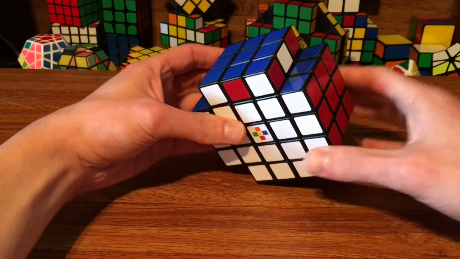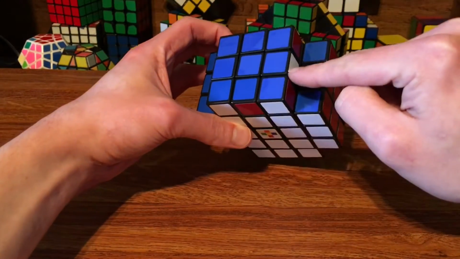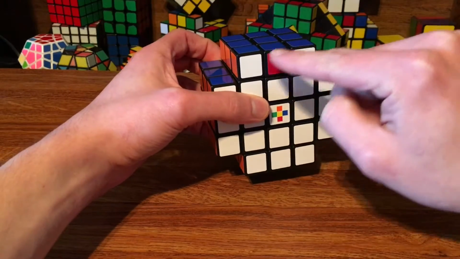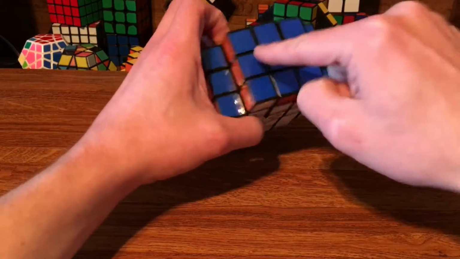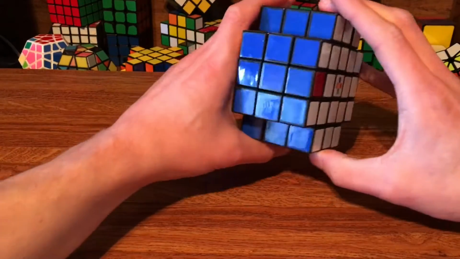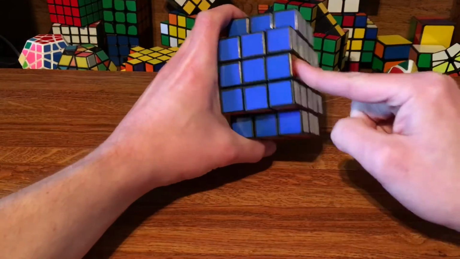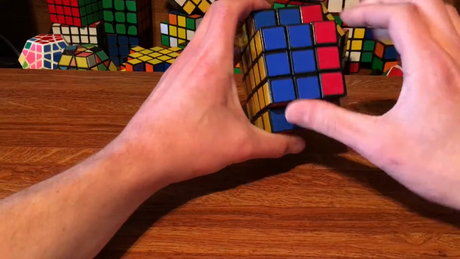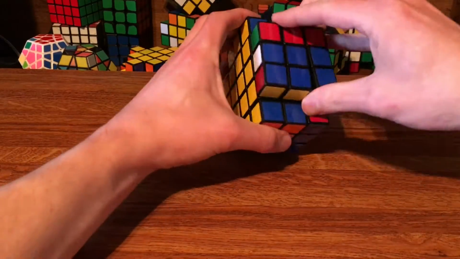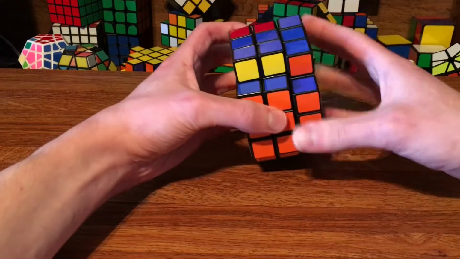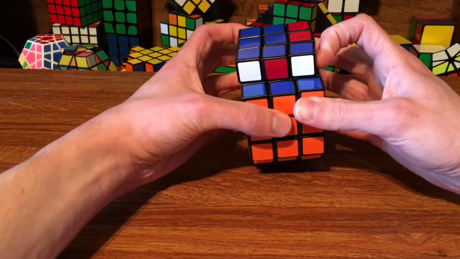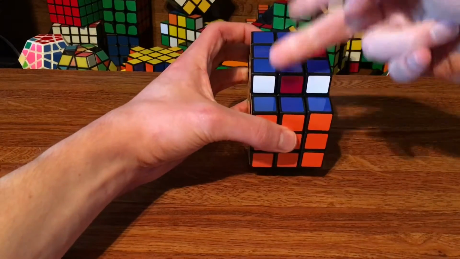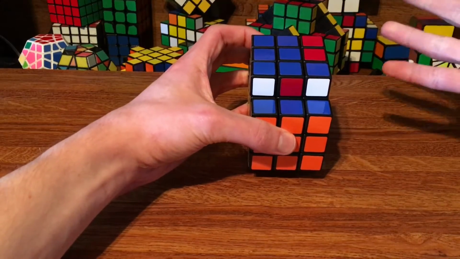To do this, this edge is in the right place, but to make it work, you need this edge opposite that one, so you have to do some setup moves. I bring this edge into another layer, twist this layer over to bring this edge over to the other side, bring this back up, and then return it. So now we've got those two edges that can switch if we execute the parity algorithm.